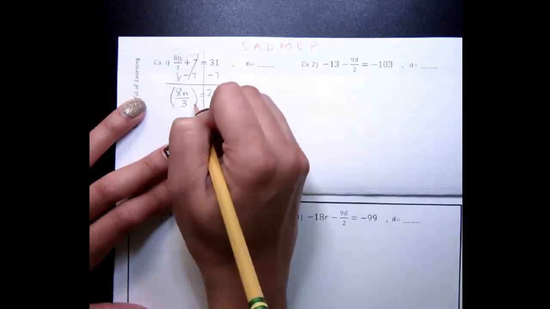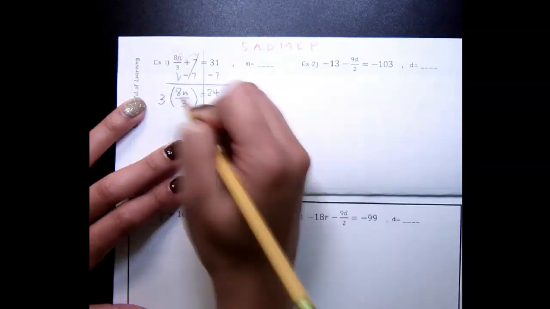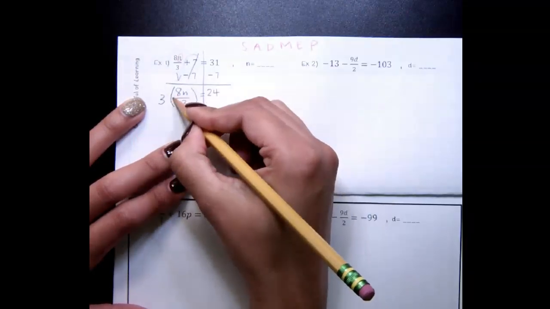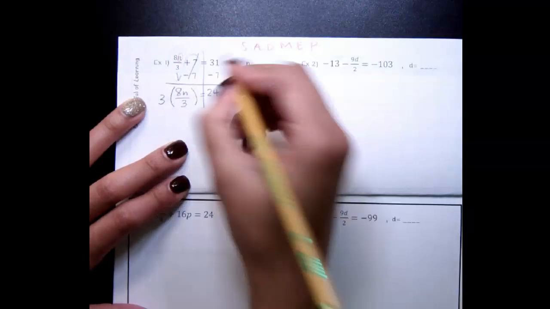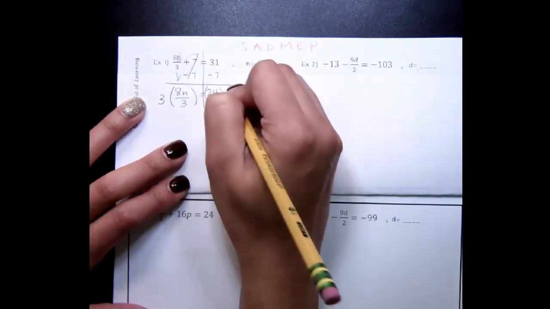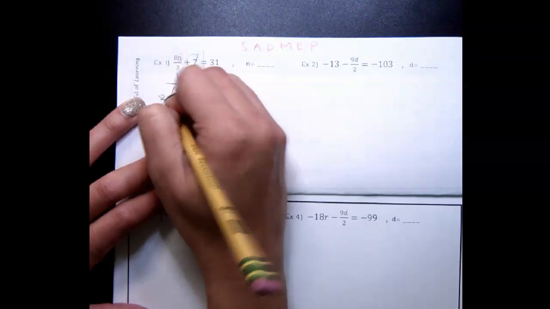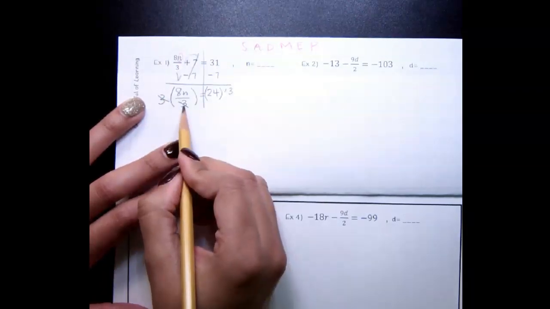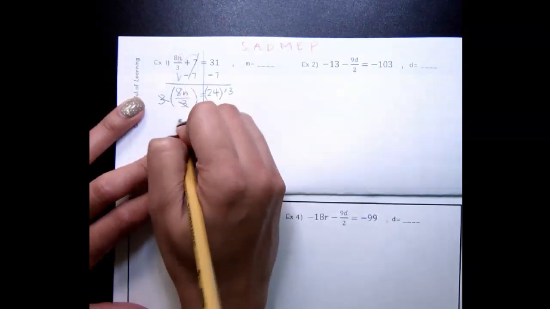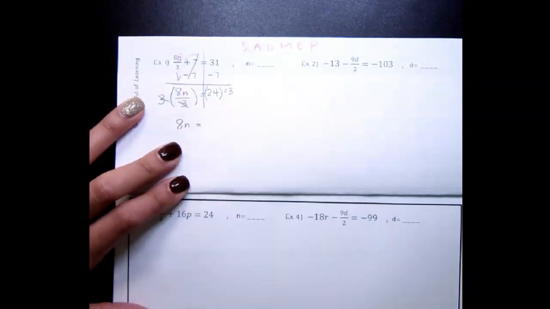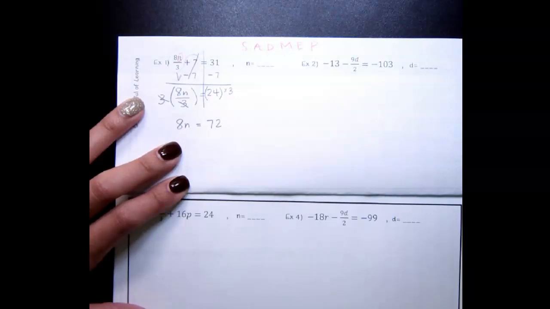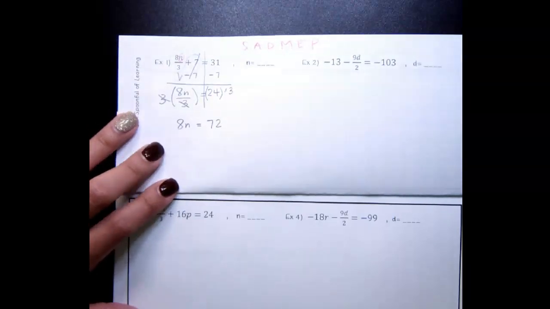The opposite of divided by 3 is times 3, right? If I have a number in front of parentheses, it means to multiply. So I'm going to multiply both sides by 3. That's how I'm able to cancel out that 3 in the denominator. So now all I have is 8n equals, well, what is 24 times 3? 72. And you should know what to do from here.